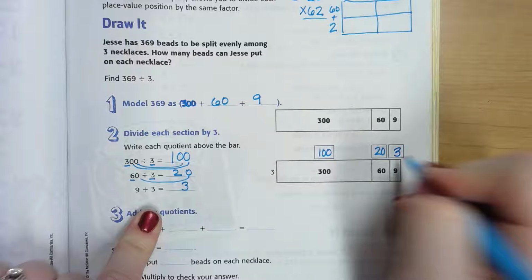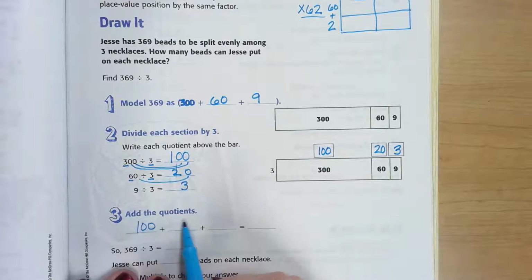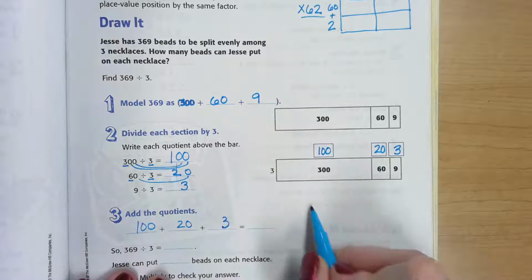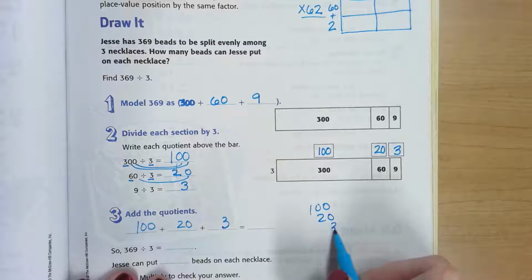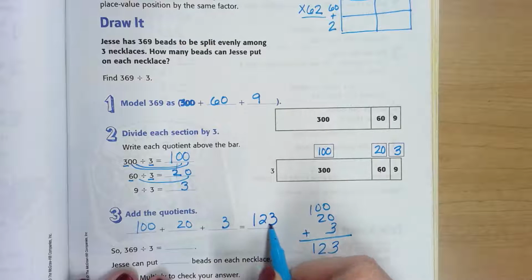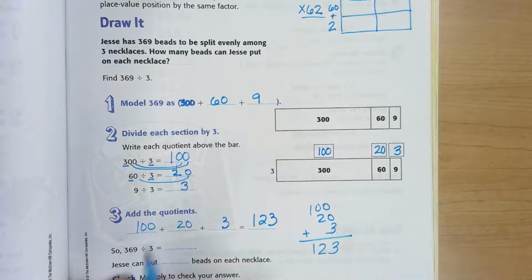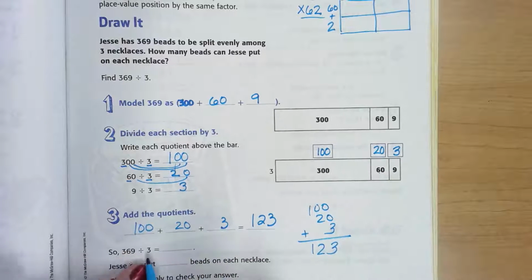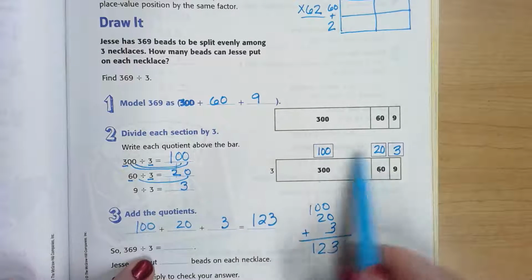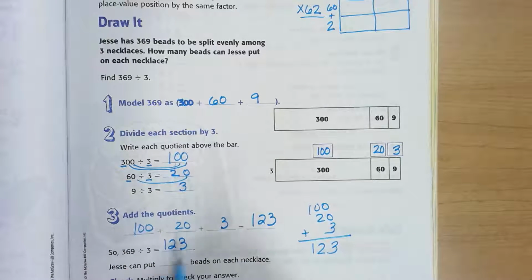Then we have to add those parts together. The 100 plus the 20 plus the 3. If you need to, stack that to add it. Okay, and we get 123. So 369, that was our dividend, divided by 3, our divisor, gets us 123. So Jessie can put 123 beads on each necklace.